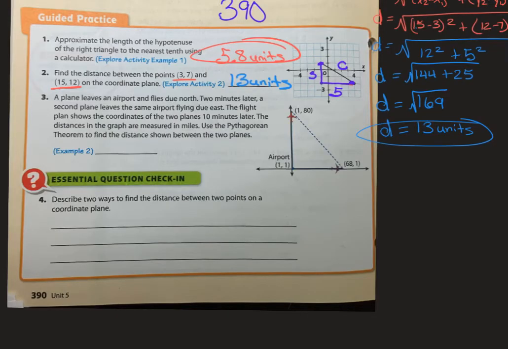Okay, the next question talks about planes. It says a plane leaves an airport and flies due north. 2 minutes later, the second plane leaves the same airport, flies due east. The flight plan shows the coordinates of the 2 planes 10 minutes later. The distance on the graphs are measured in miles. Use Pythagorean theorem to find the distance shown between the 2 planes.